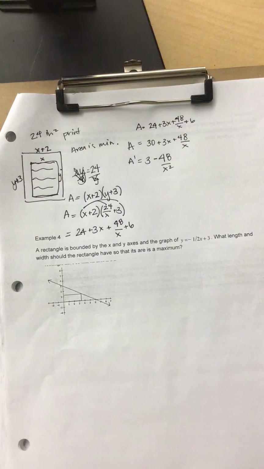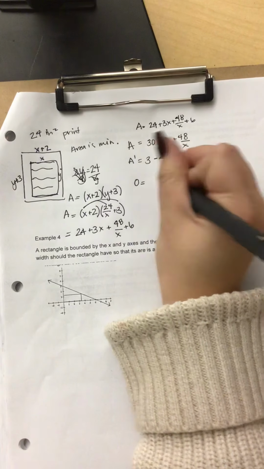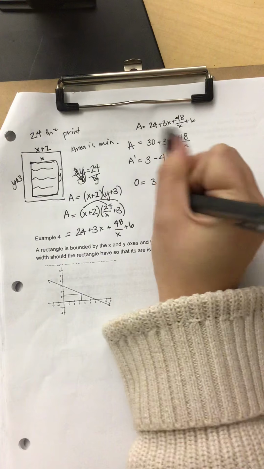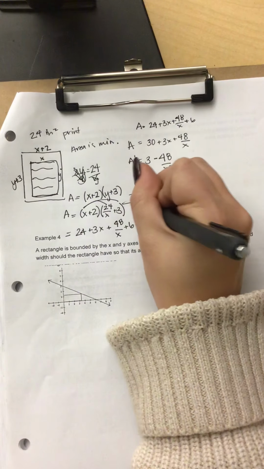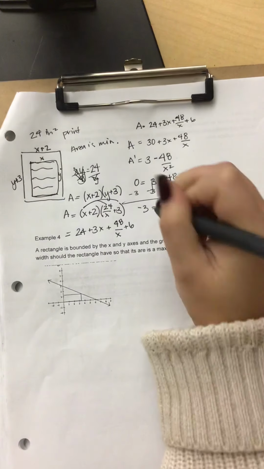All right, so now I've taken the derivative. What's the next step in all my max and min problems? Set equals 0. Subtract the 3. So I get negative 3 equals negative 48 over x squared.